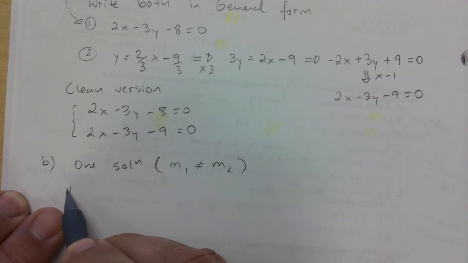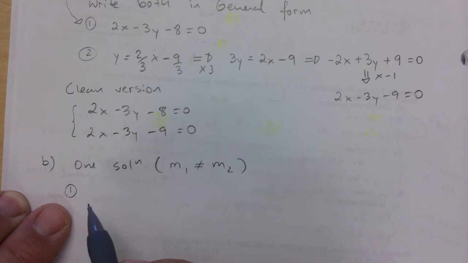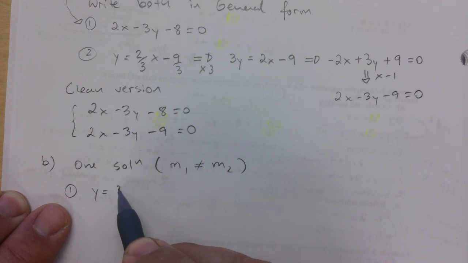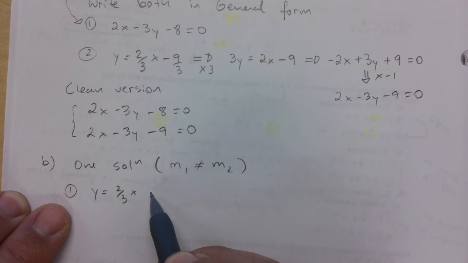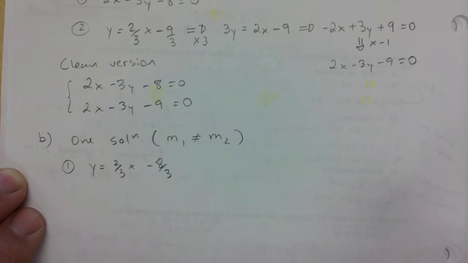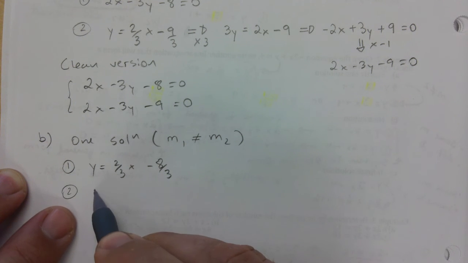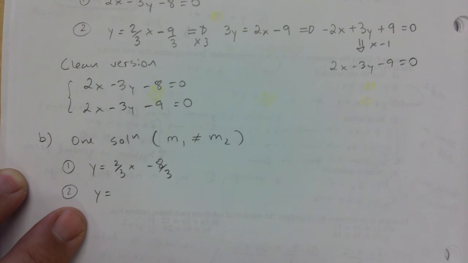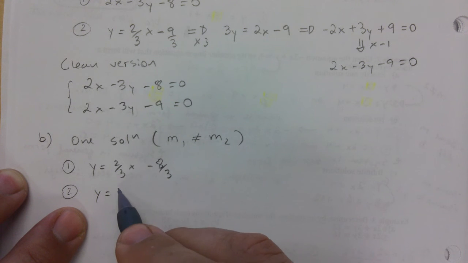So the first equation, I'm going to steal from the very top. I know that it's y is equal to 2/3 x minus 8/3. Therefore, my second equation will be something else. Just change it up. Make it negative. Go 4/3. I don't care.